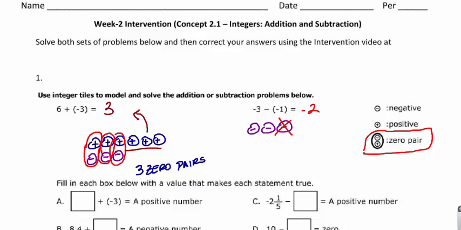Let me show you a different method that can work for all of these kinds of problems. And remember, I'm going to erase this now. You can always rewind the video to look at this. Here's a way that always works, and that way is to change subtraction to addition. So instead of negative 3 take away negative 1, we're going to have negative 3 plus positive 1. We are going to add the opposite.